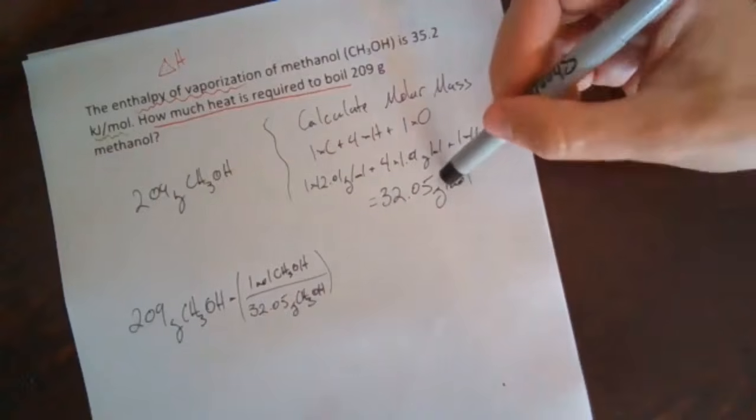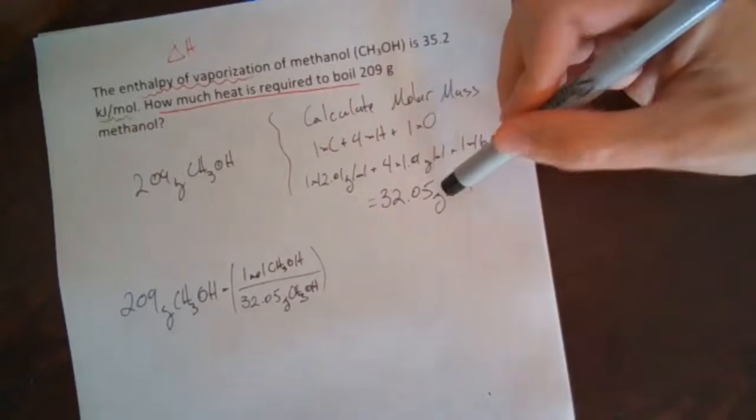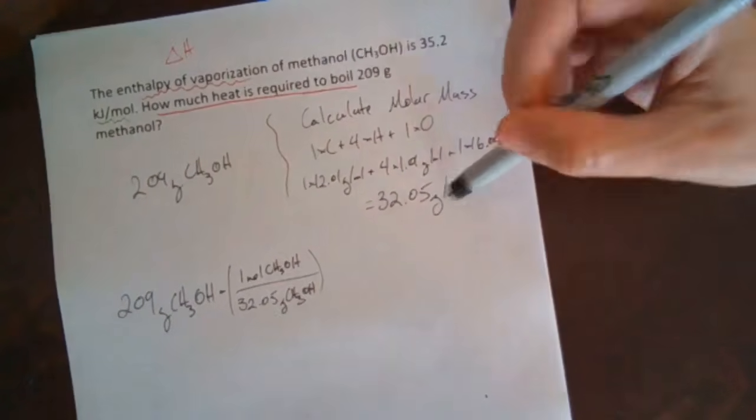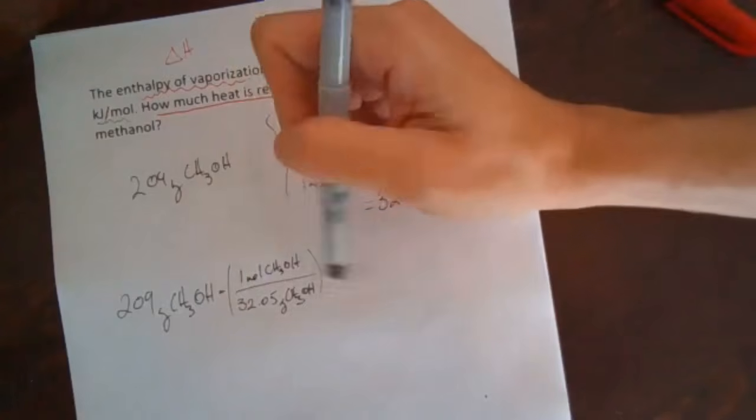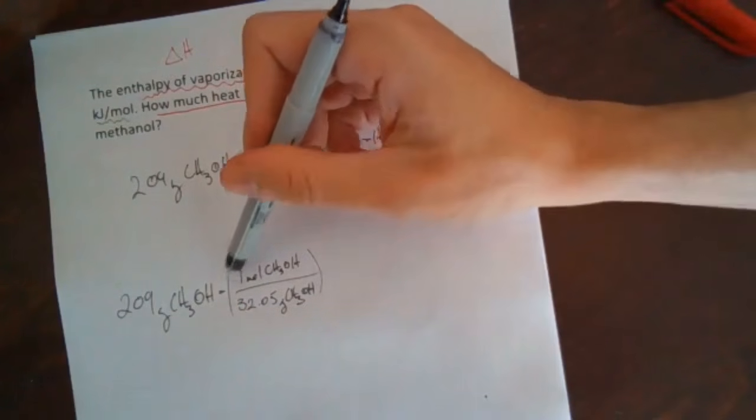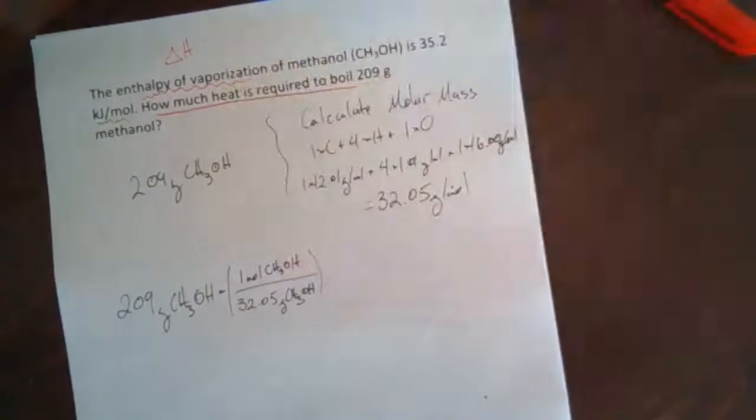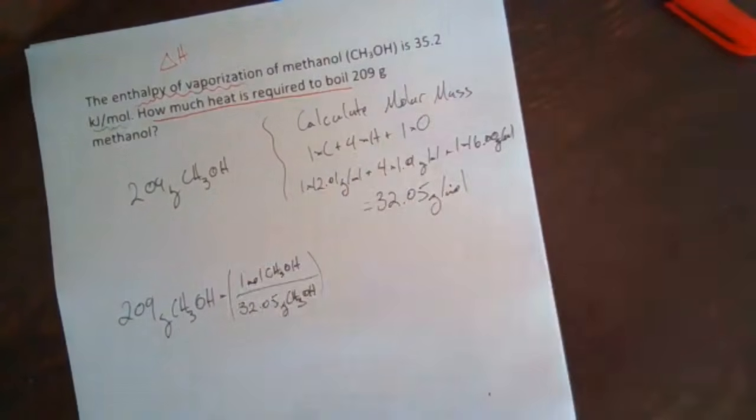We don't write the 1 on the mole, but whenever it's per something, there's always an implied 1. And that number is exact. It has an infinite number of sig figs, because it is exactly 1 mole of CH3OH that has a mass of approximately 32.05, an inexact mass. So this would have 4 sig figs. That has infinite. We just don't worry about its sig figs.